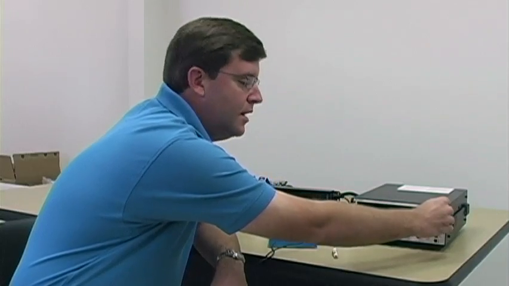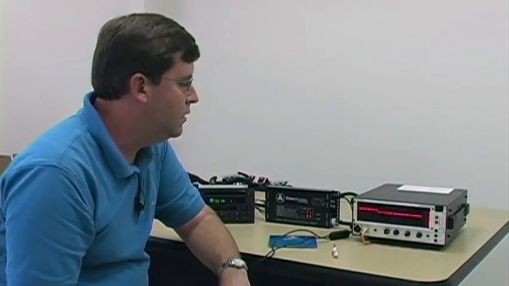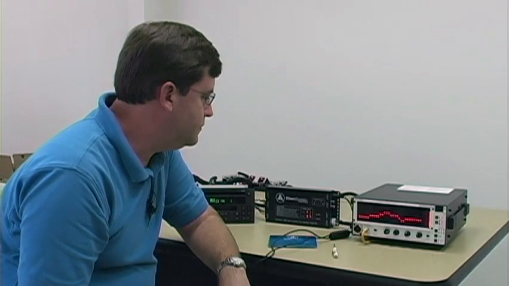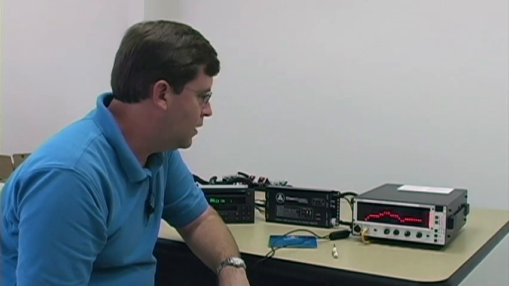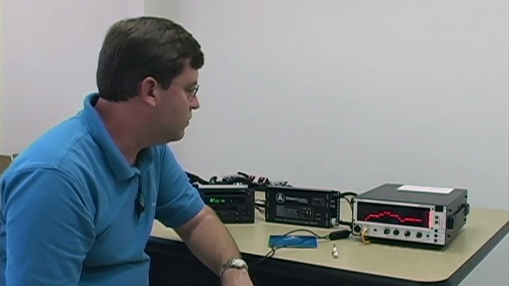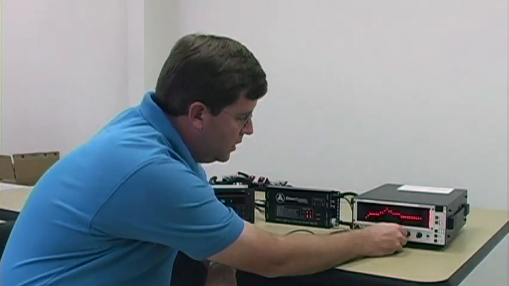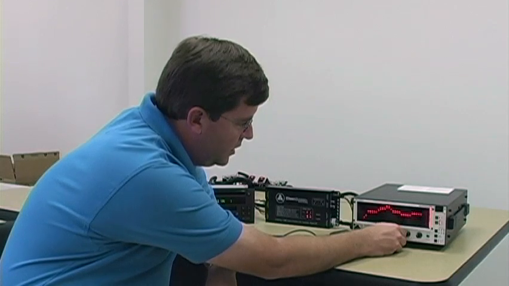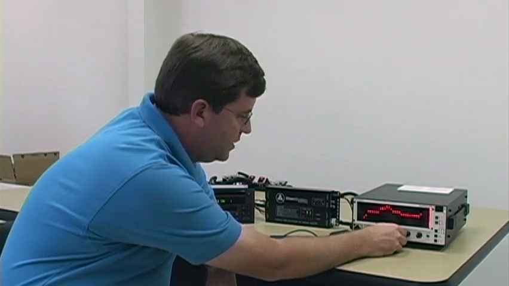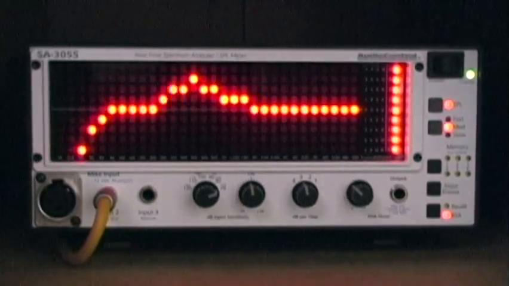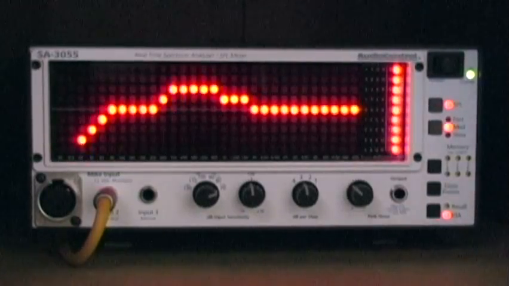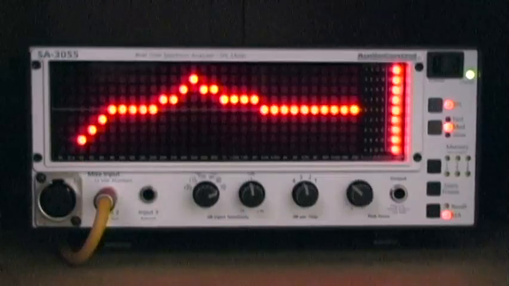Let's turn the RTA on and see what happened here. Okay, we are looking at the output of the rear channels at the moment. Let's turn up the sensitivity a little bit. This is the one that's telling you that the input signal was not full range. As you can see, there's some stuff missing down here at the bottom, and this is after CleanSweep attempted to correct. It was not able to do a good job.